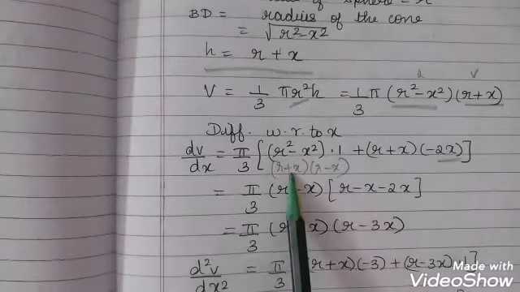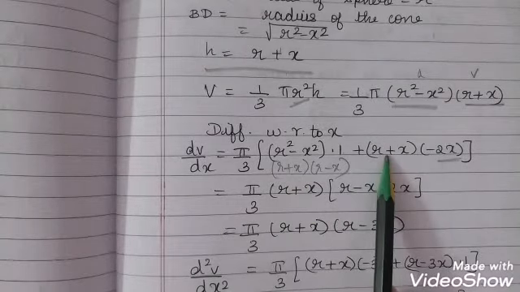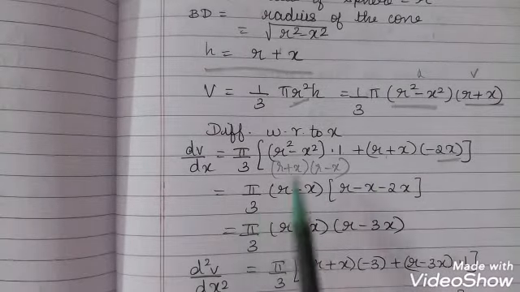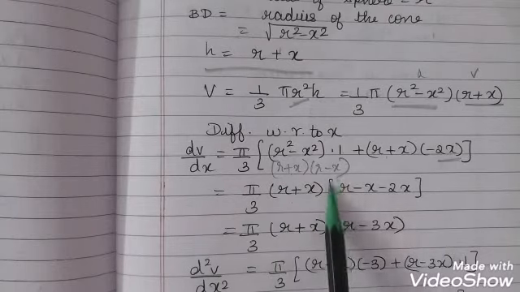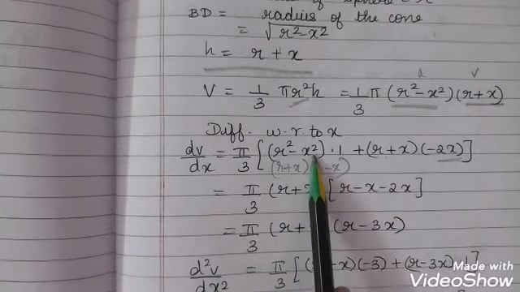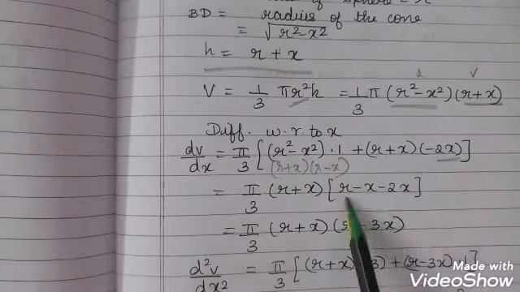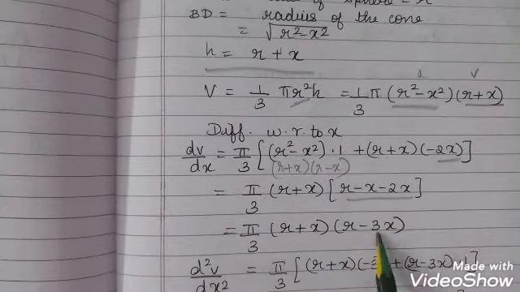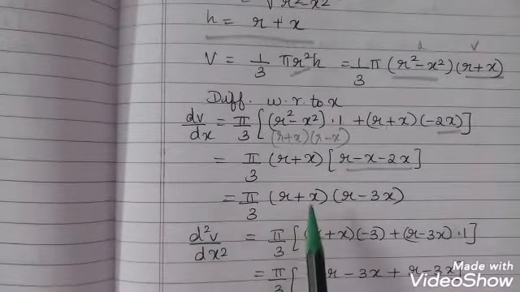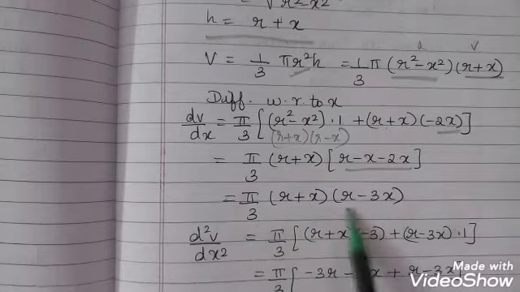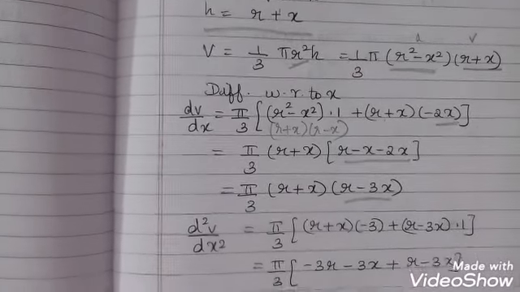Here if you see you've got r plus x, here also you've got r plus x. So it's pi by 3 into r plus x into, here you have r minus x minus 2x. So what have you got here? It's r minus 3x. So it is pi by 3 into r plus x into r minus 3x. This is what you have here.